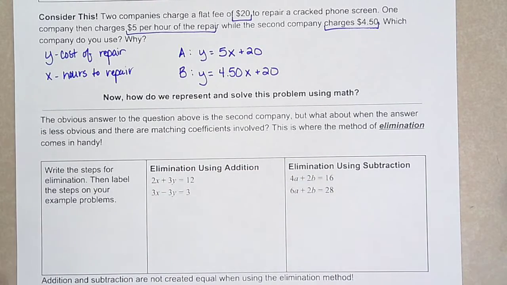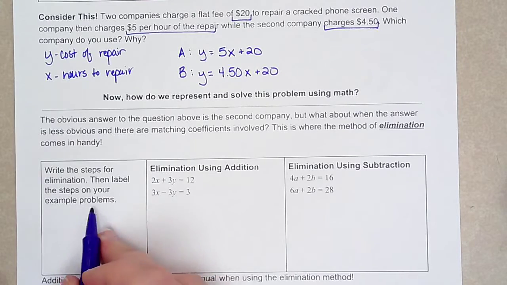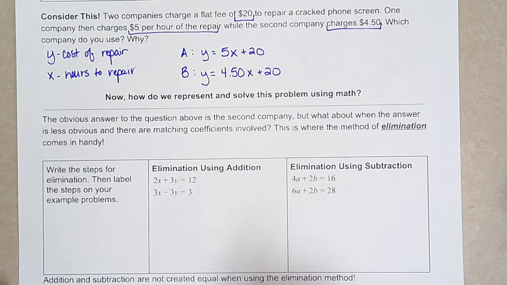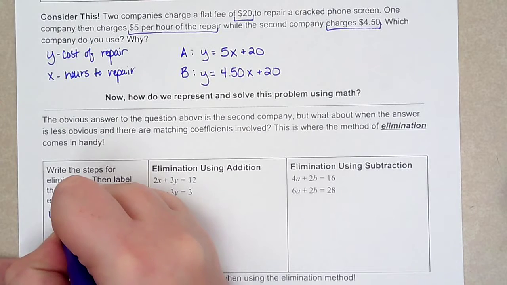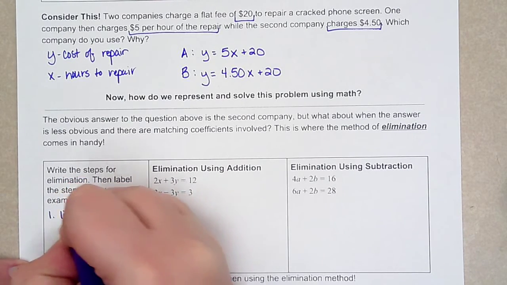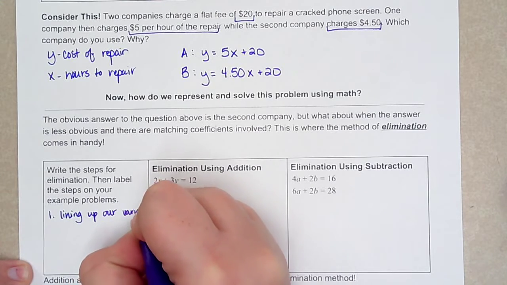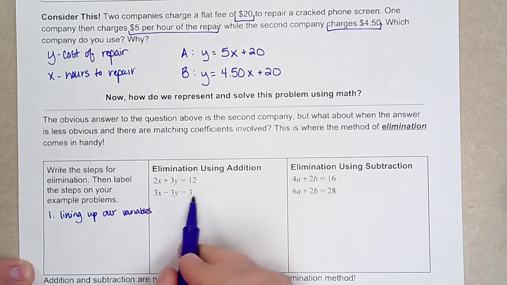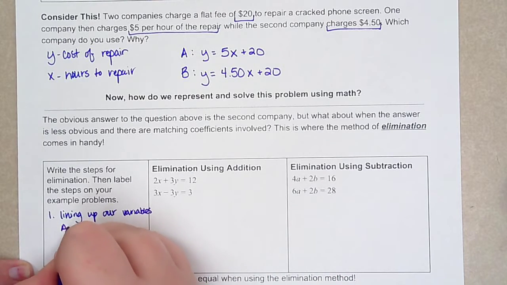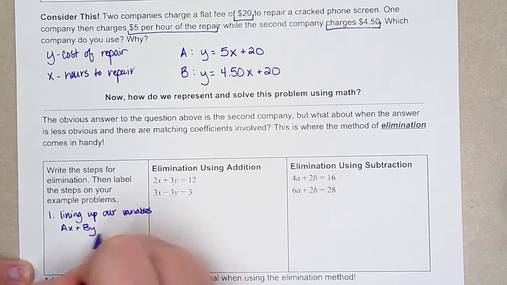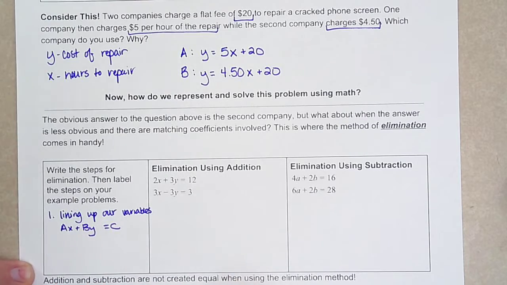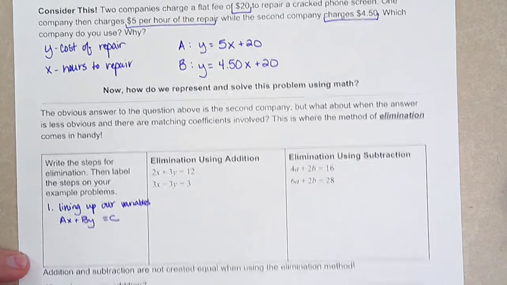So in that case, we're going to have different setup matching coefficients. And this is where the method of elimination comes in handy. So we're going to write the steps here, label the steps on our problem. So we're going to first start by lining up our variables, okay? We got to get these in order. And I really like standard form where we've got our ax plus by on one side and it equals c on the other. This is just the easiest way to set this up.